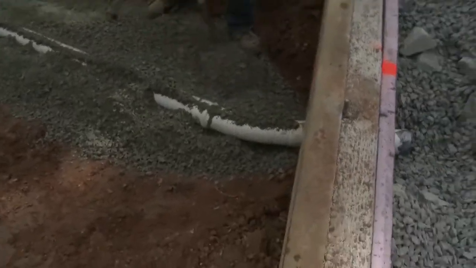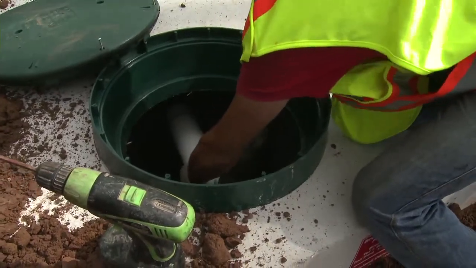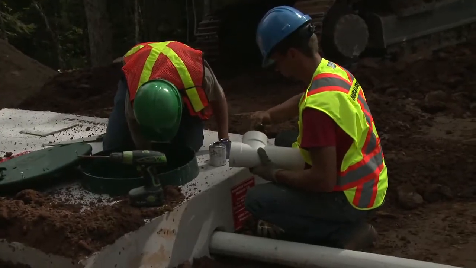And the pipe is supported. A baffle or T is placed in the tank on the end of the inlet pipe.